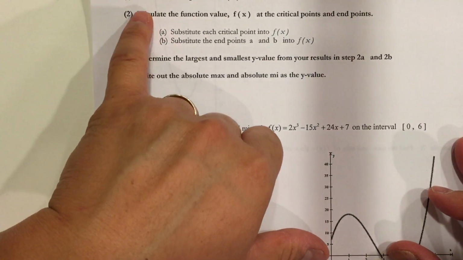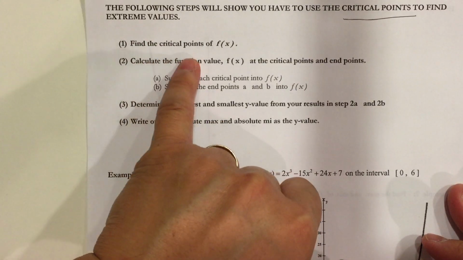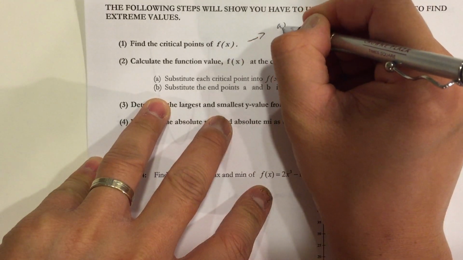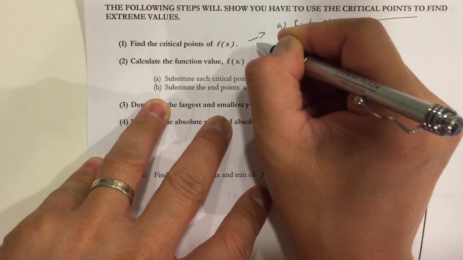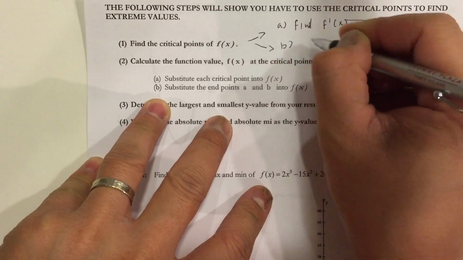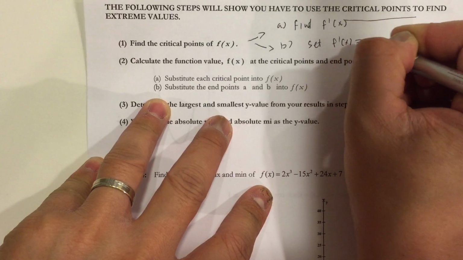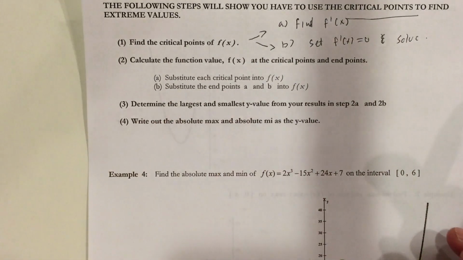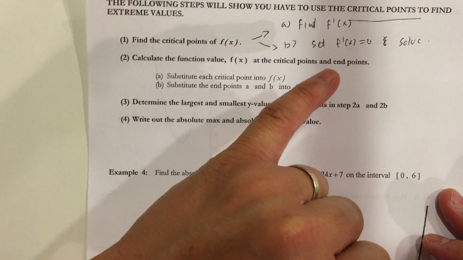So to find the extreme values, we begin by finding the critical points. Find f prime, the derivative function, and then set f prime equal to 0 and solve. And also check to see where it's undefined. That's how we find the critical points.